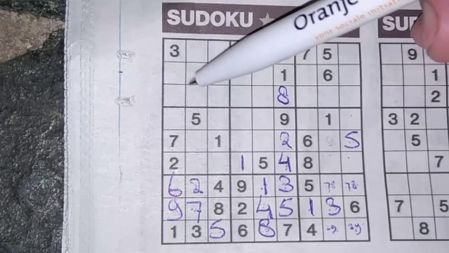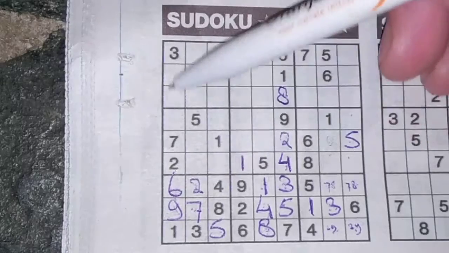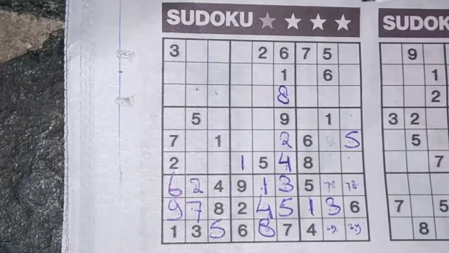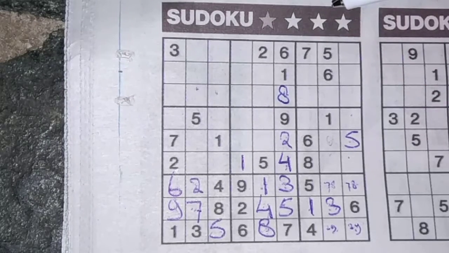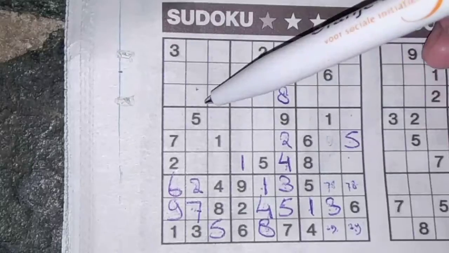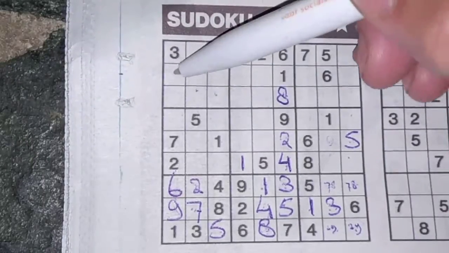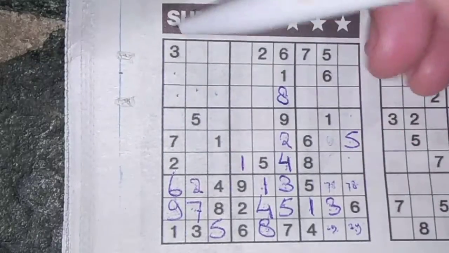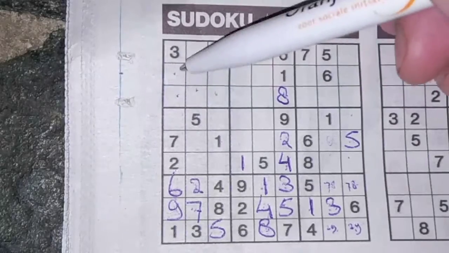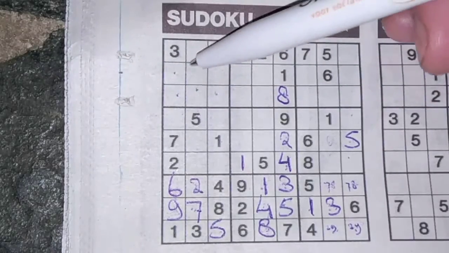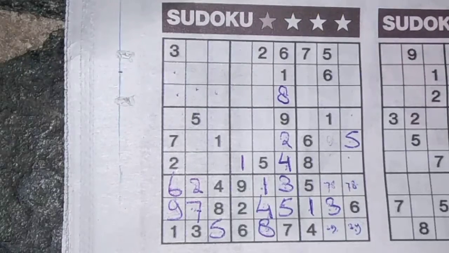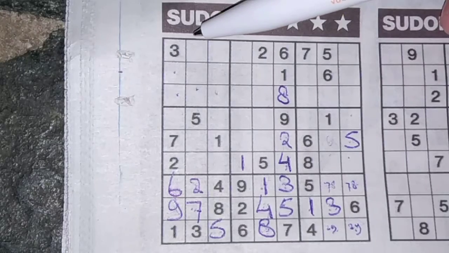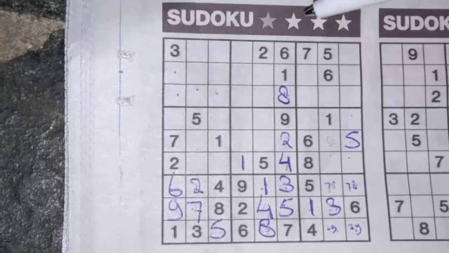6. So we have 1 6 there, so only 2 places for the 6 there. 5. That means here 5, there 5. In the first column, the missing numbers are the 5, the 8, and the 4. 5, 8, 4. For only 1 8, so I cannot fill this yet. I need to wait.